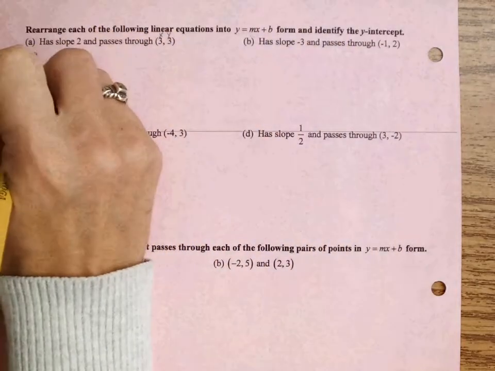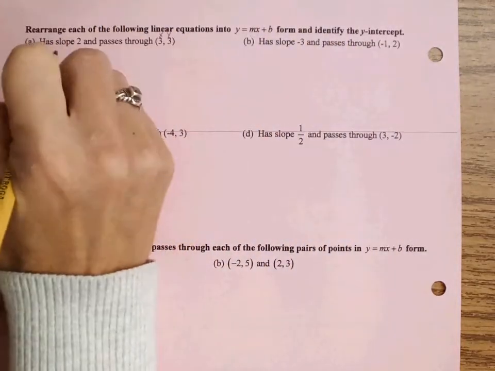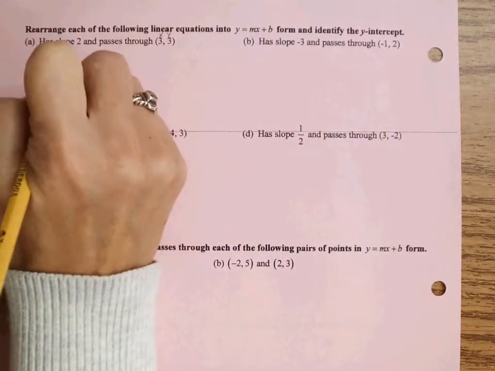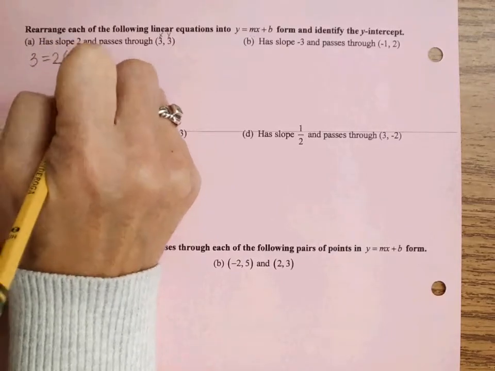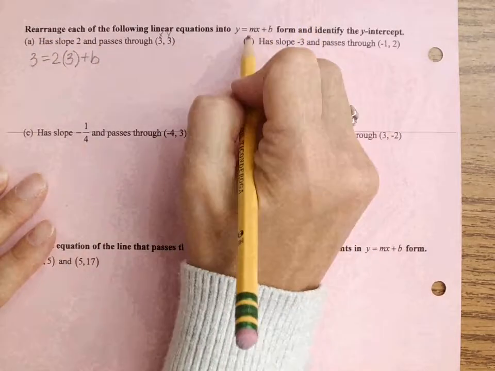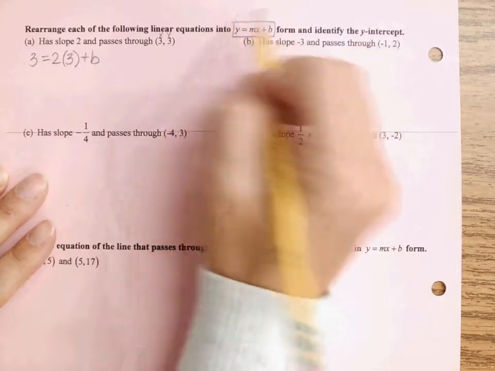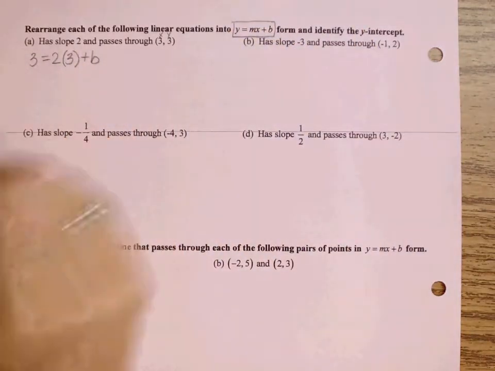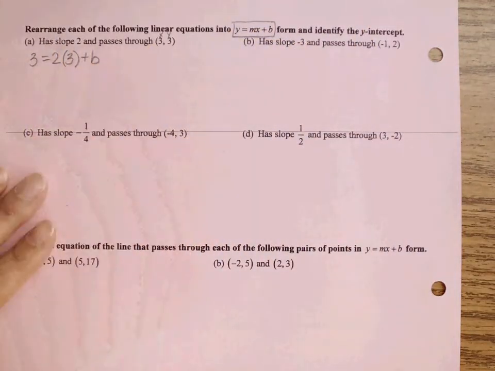I'm going to put 3 in for y, 2 for slope, 3 for x, plus b. All I did is use this equation and make substitutions from the information given. From here, all I'm going to do is solve for b.